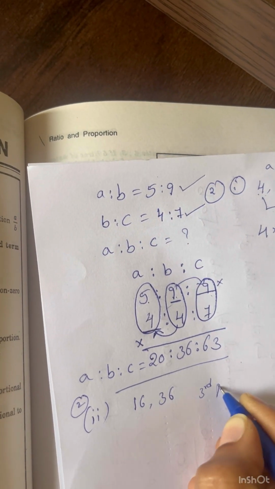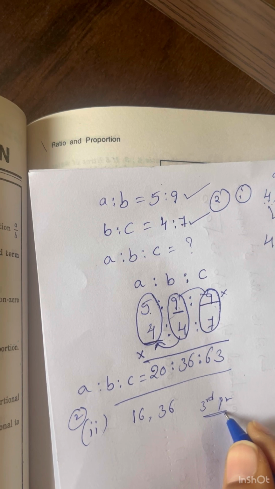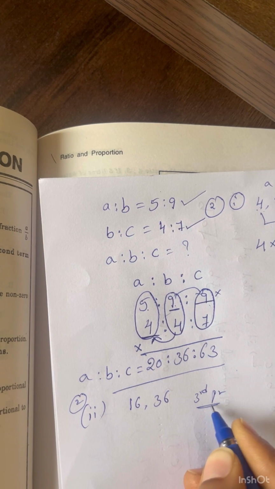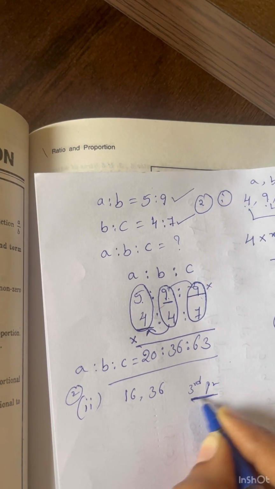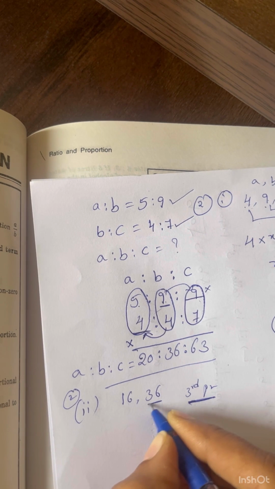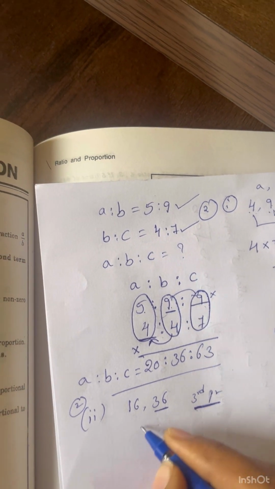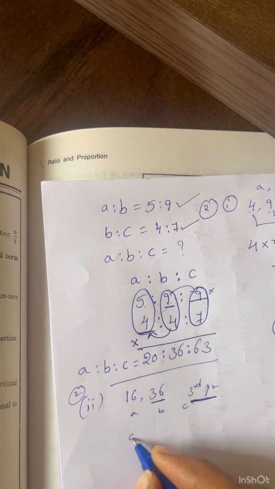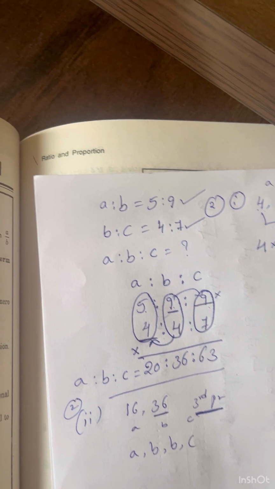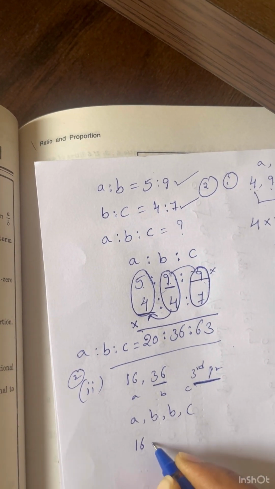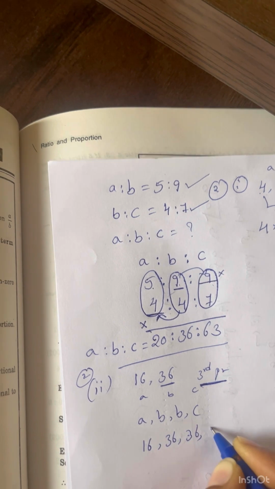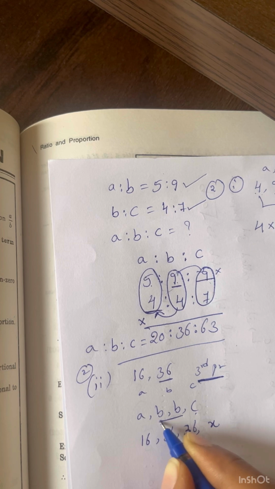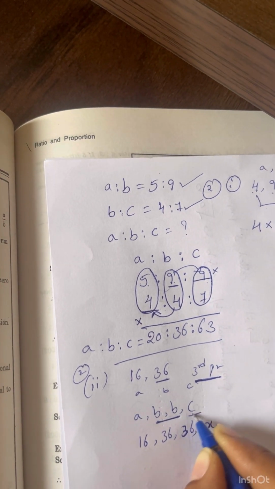Okay, third proportional. In the previous video I already told: if we are finding the third proportional, the b value, the middle value, is repeated. So here this is a and this is b, and c is nothing but the third proportional. How to write a, b, b, c? So write here 16, 36, 36, and in place of c, c is nothing but the third proportional. This is the repeated value now.